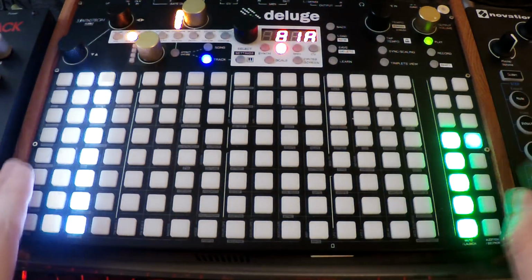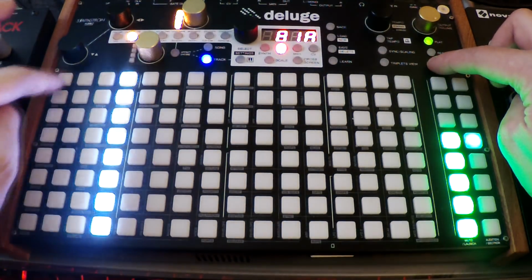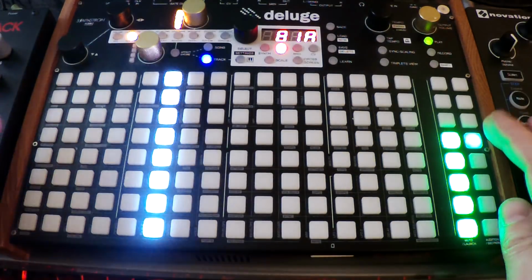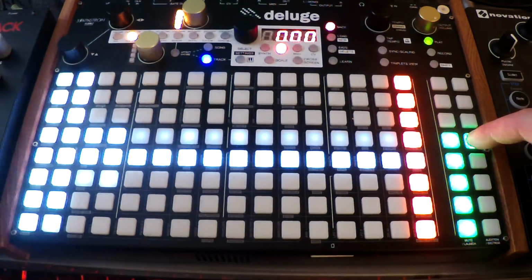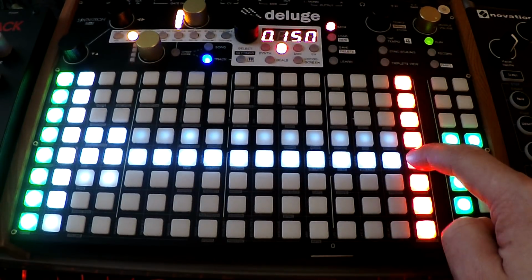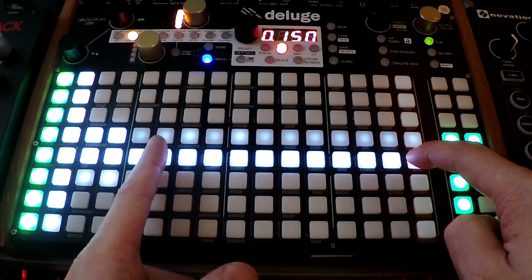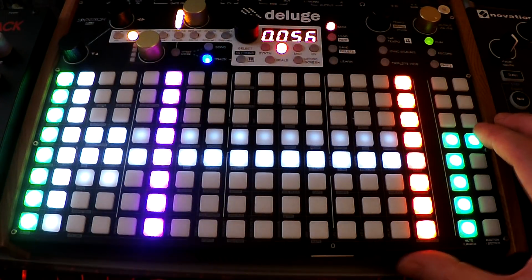I also learned something. So instead of holding down Shift and pressing either of these buttons here to access the waveform view, you can actually just hold it down and then press it. So we're looking at the waveform view, and what I'm going to do is hold down the end here, and then we're going to make it right here. So when I press it, what it's going to do is play it and then loop it.